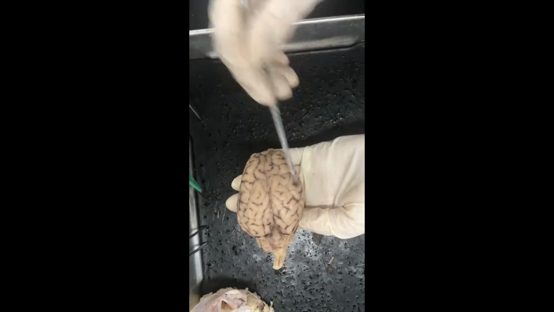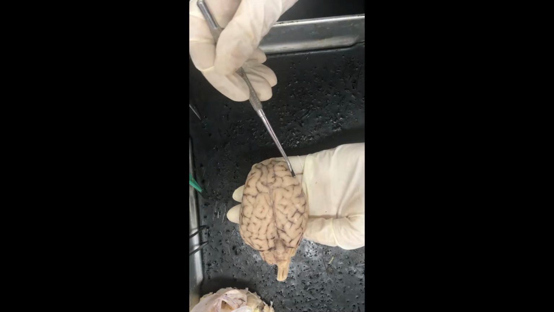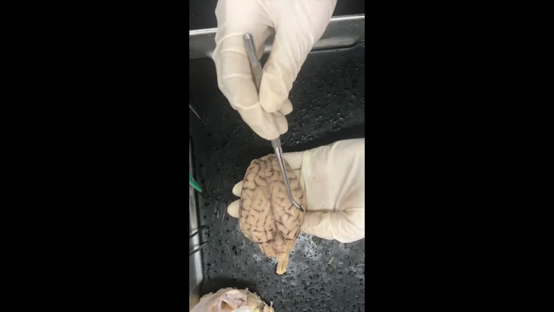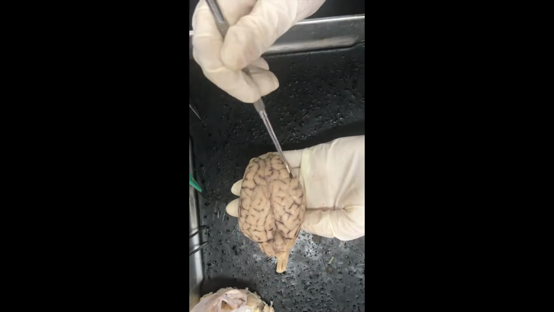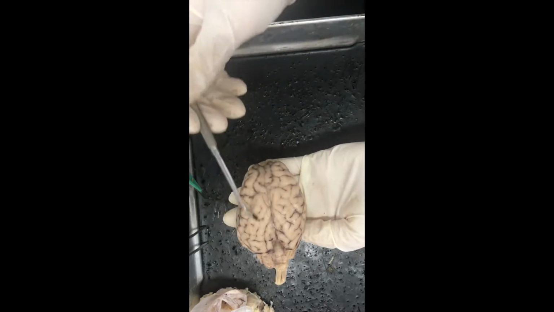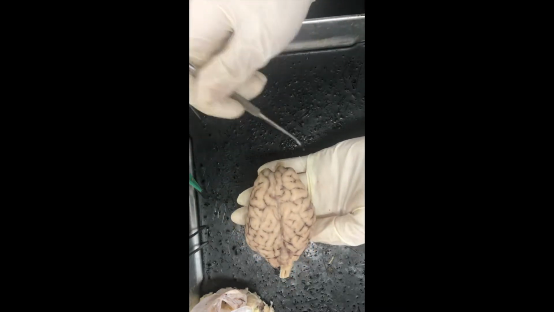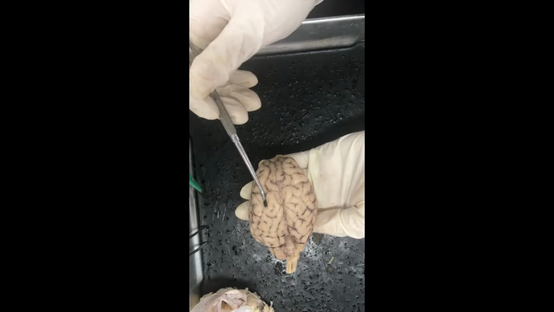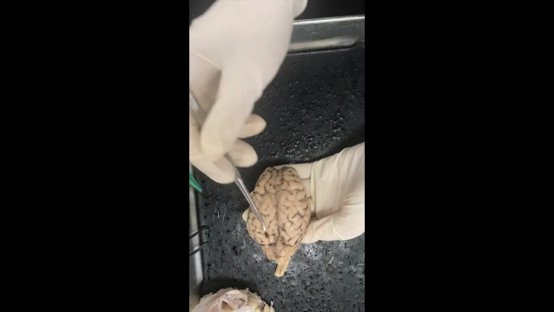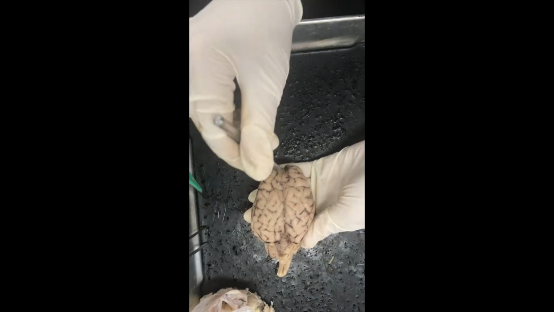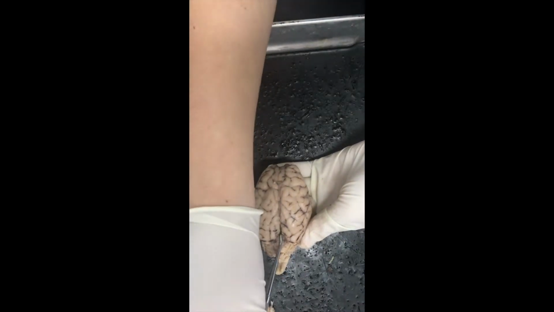The right hemisphere controls the left side of the body, and it also controls recognition, visual imagery, and it helps with music. The left side of the brain controls the right side of your body, and it helps you with calculations and logical abilities. Your brain is split into the left and right hemispheres by the longitudinal fissure, and it goes all the way down the brain.